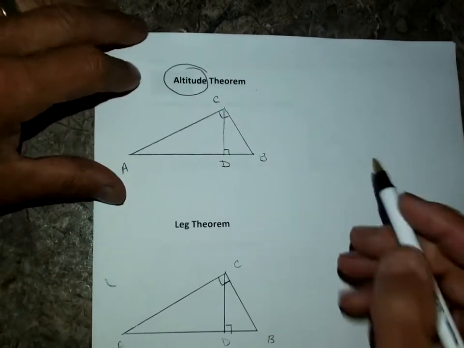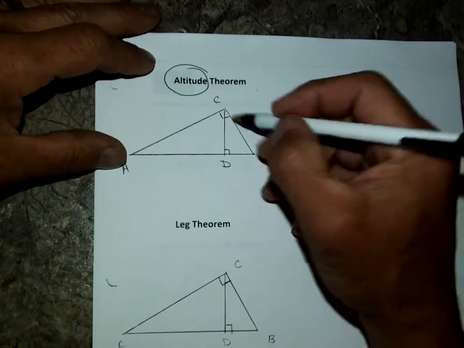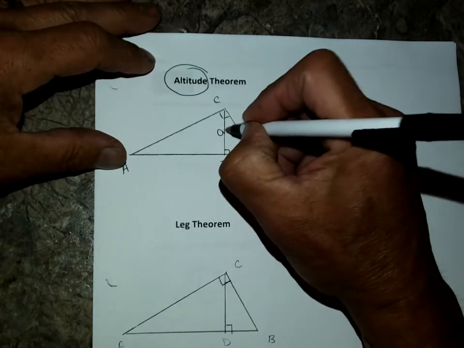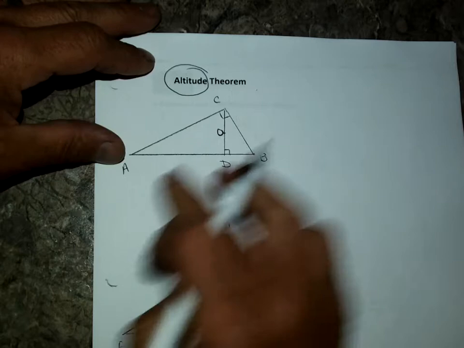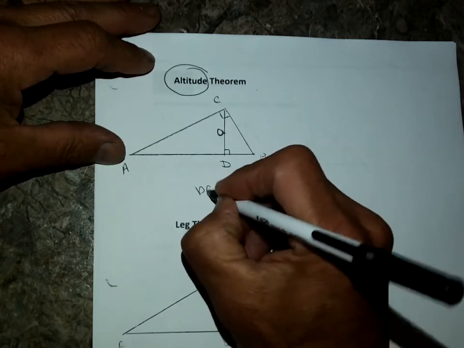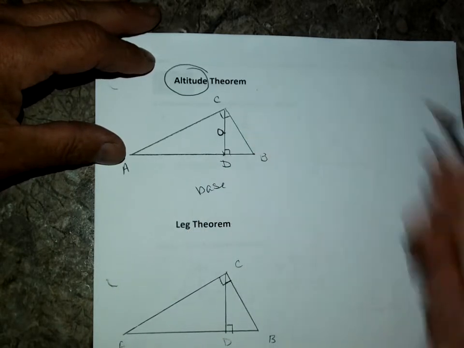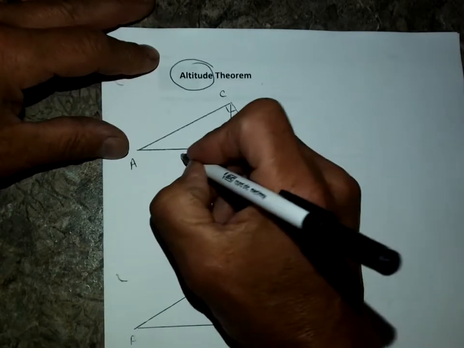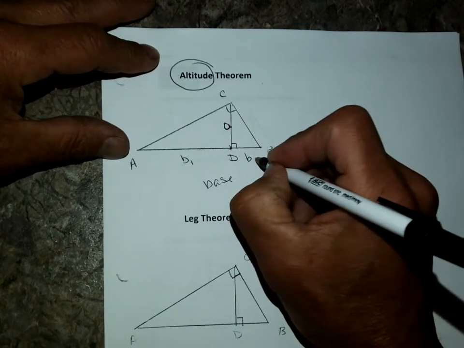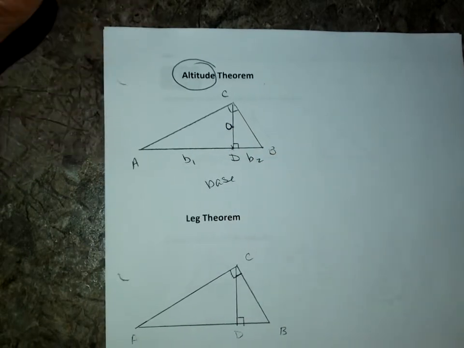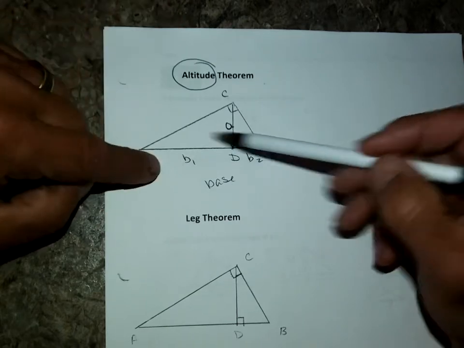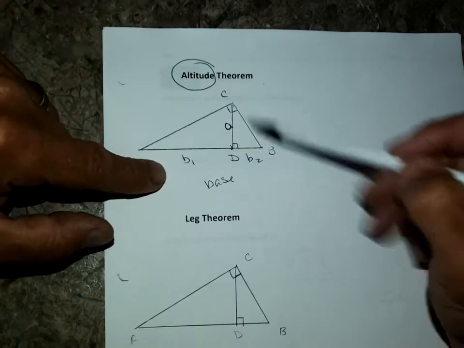So this is called the altitude theorem. So this is the altitude. Let's just call it A. The altitude of a triangle is the height of it. And this is my base. The altitude breaks the base into two parts. Let's call this B1, B2. Well, it turns out that there's a geometric mean. A goes to B1 as B2 goes to A.